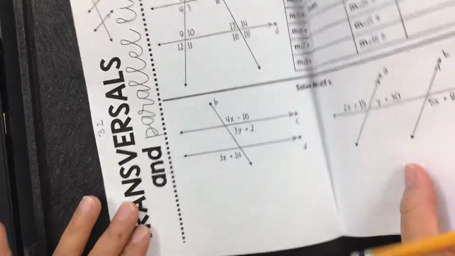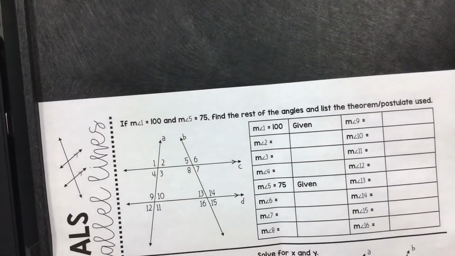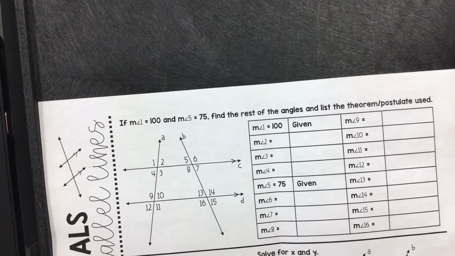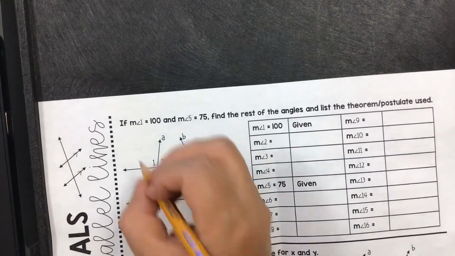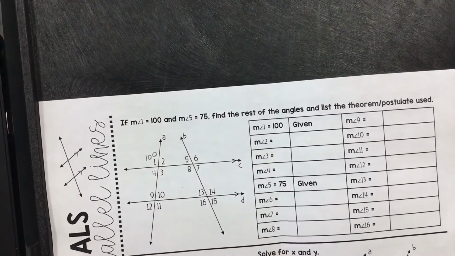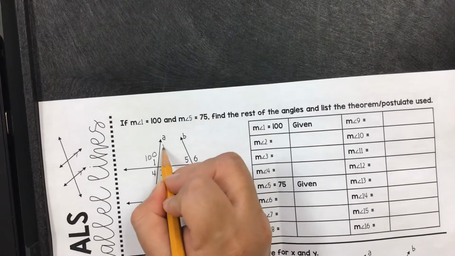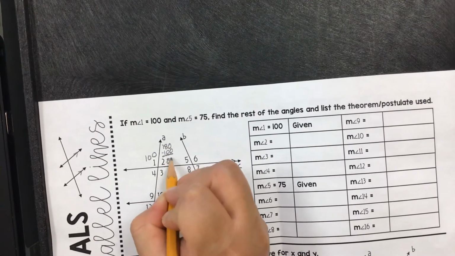Okay, let's take a look on the inside. So what you're trying to do is use all these rules to figure out all these answers. It says that the measurement of angle 1 is equal to 100. The measurement of angle 5 is equal to 75. Find the rest of the angles and list the theorem or postulate used. So let's start with number 1. It gives you 100. That means that number 2 is equal to 80. It's because 180 minus 100 gives you 80.